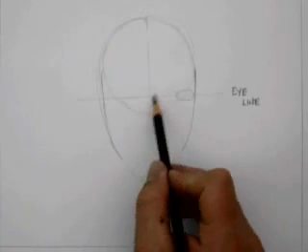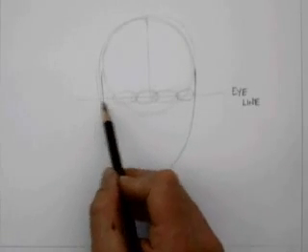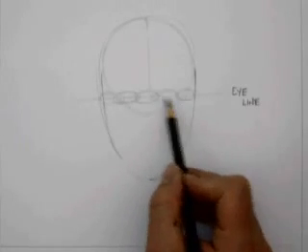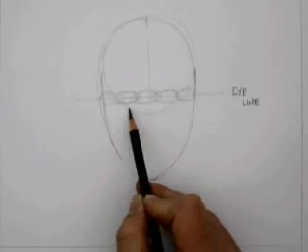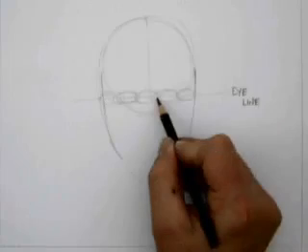I'm also going to draw very lightly 5 shapes to represent 5 eyes across the eye line. Of course, you don't have 5 eyes on the line, but it's 5 eyes across your head, and it does help you get the place where the eyes are going to be more accurate.